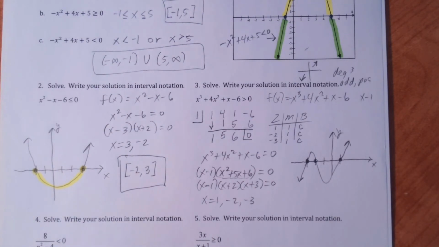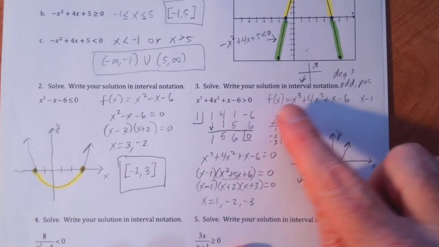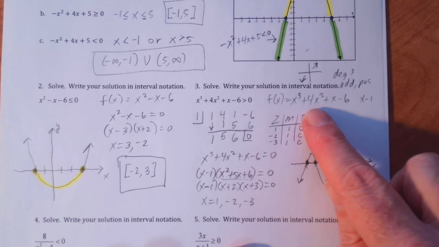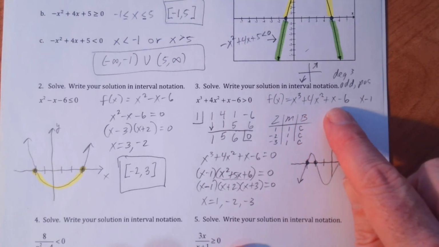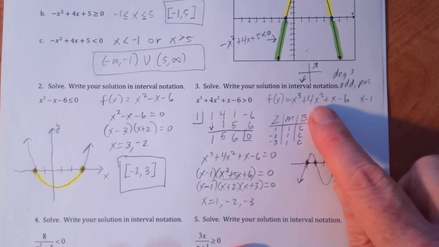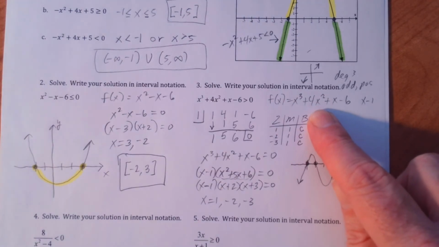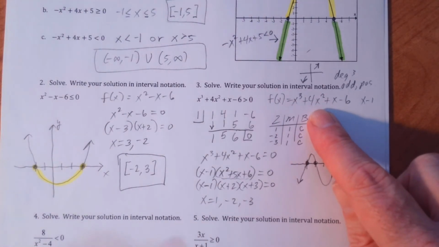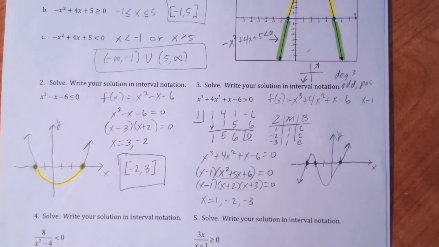And so now we have a graph of f of x equals x cubed plus 4x squared plus x minus 6. We want to know when this value is greater than 0.